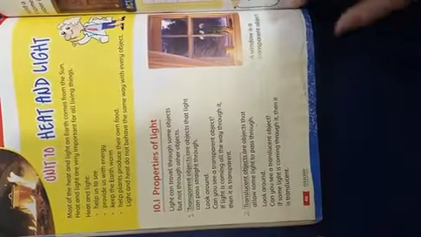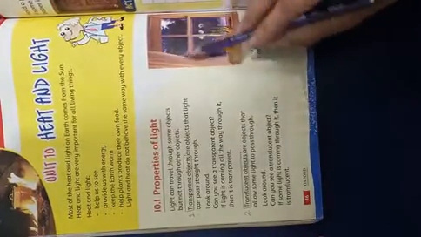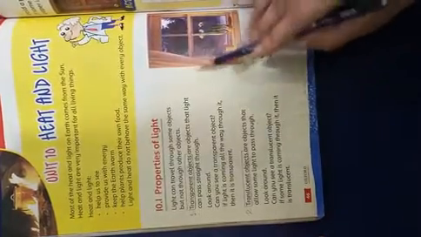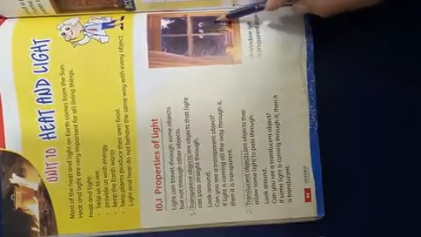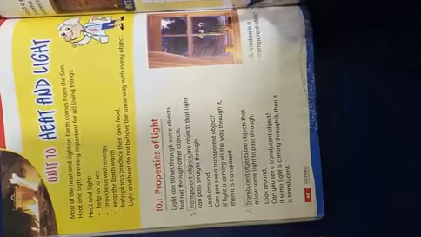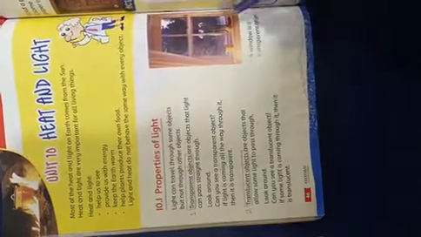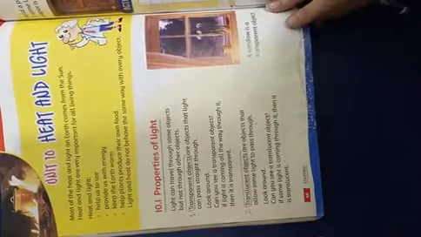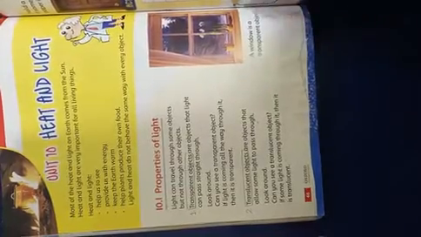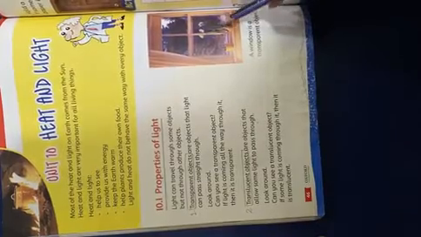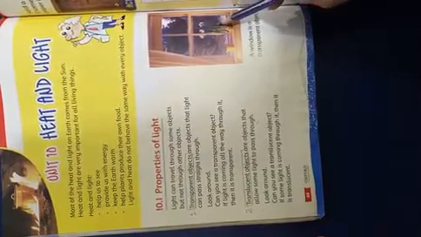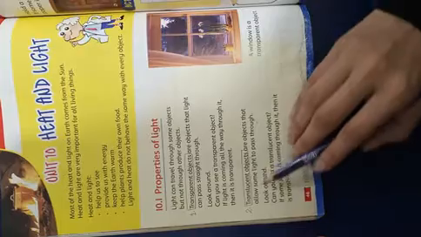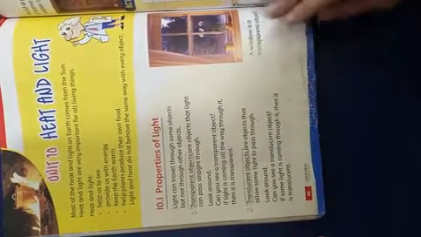The next one, here is a picture of a transparent object, that is a window. As you can see, it's made up of glass, and you can see clearly on the other side of the window. You can see mountains and trees there. So it means that this glass is letting all the light pass through it, and we can clearly see what's on the other side.